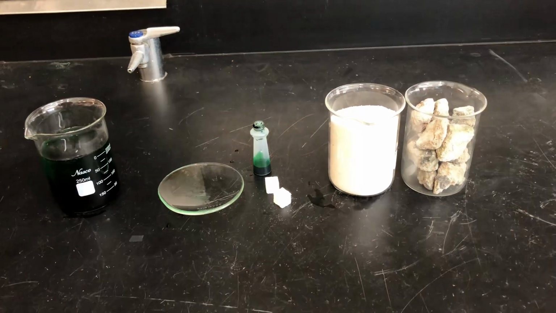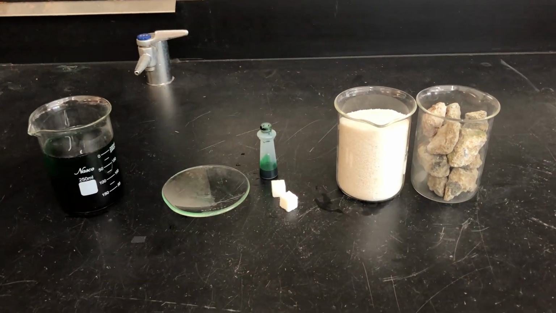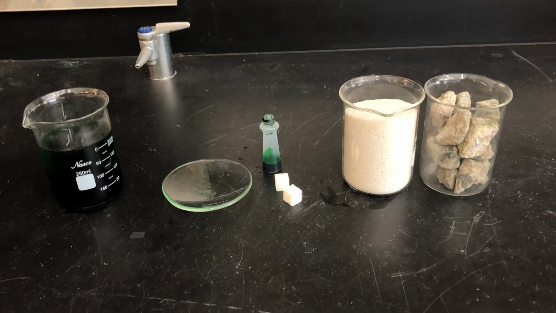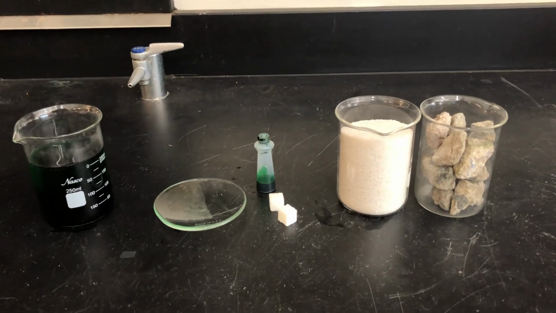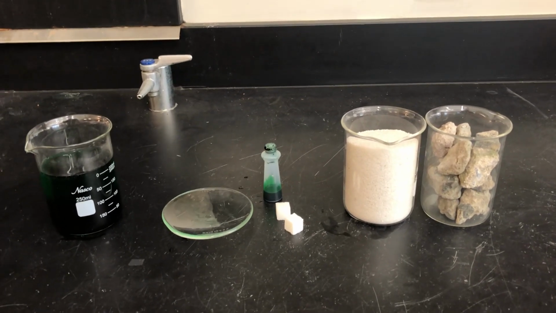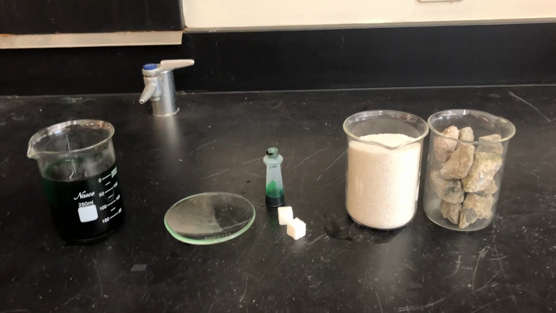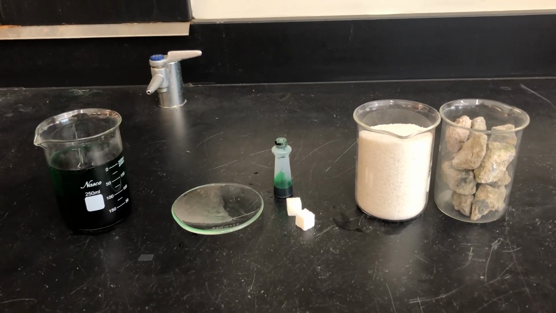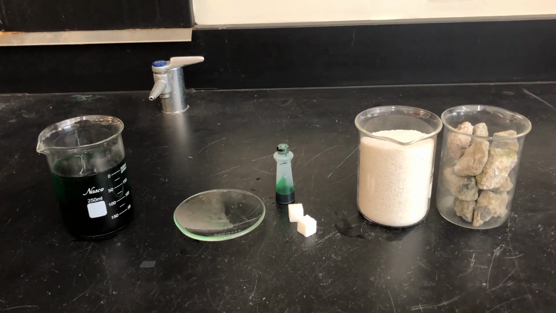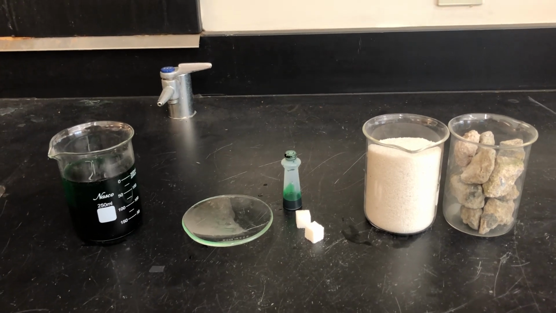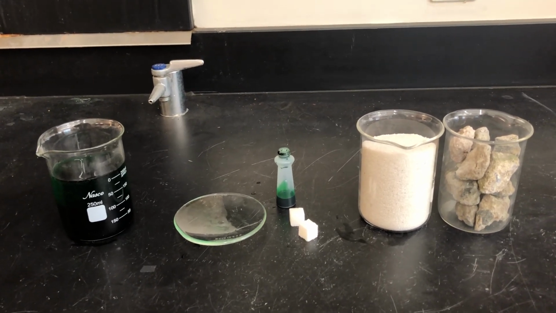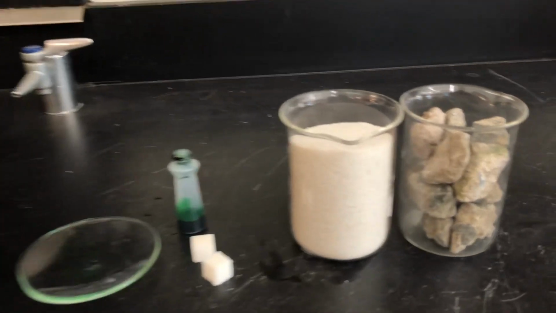So I'm back today to show you a real quick demonstration or two regarding capillarity. Capillarity is the upward movement of water through soil. Now specifically, that soil's got to have really small fragments. Why? Because small fragments have a ton of surface area. Let me explain a little bit about what that is.